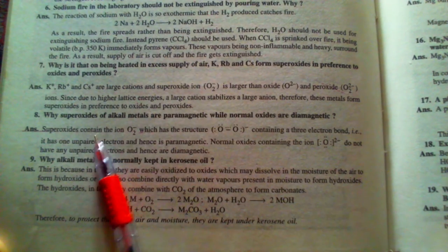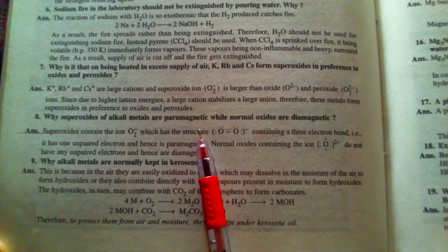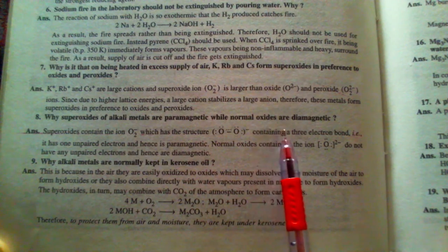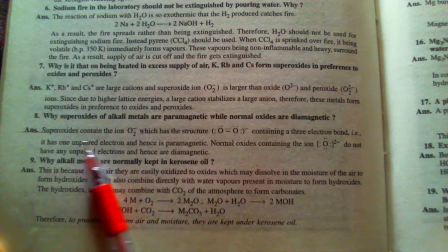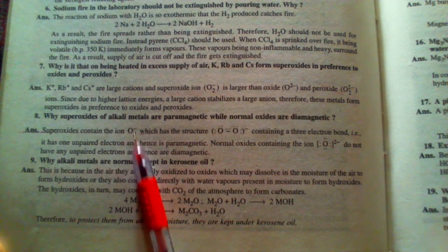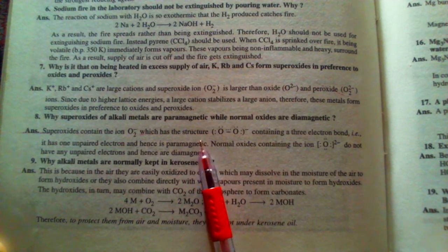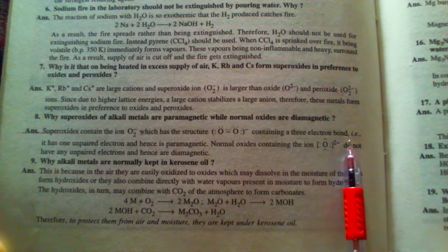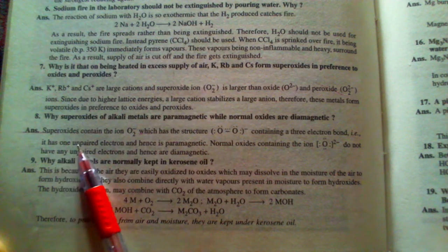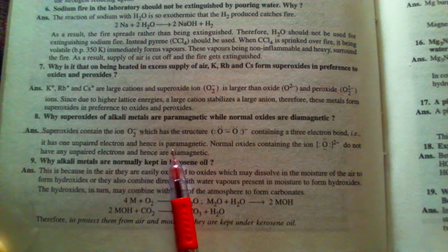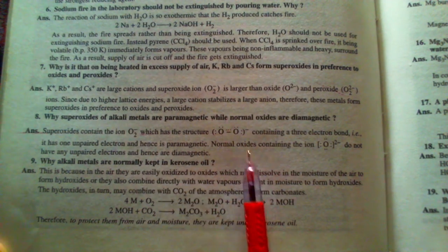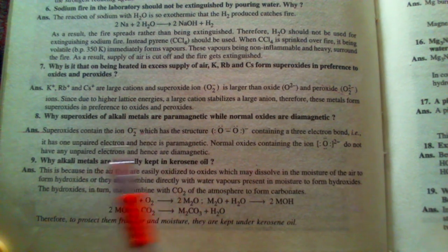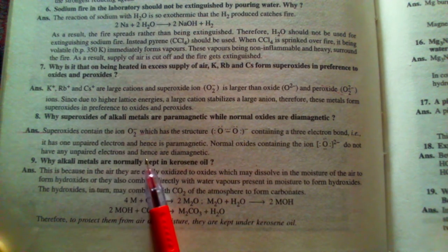Why are superoxides of alkali metals paramagnetic while normal oxides are diamagnetic? Superoxides contain the ion O2−, which has this structure, containing a 3 electron bond. That is, it has one unpaired electron and hence is paramagnetic. Normal oxides contain the ion O2−, which does not have any unpaired electrons and hence are diamagnetic.